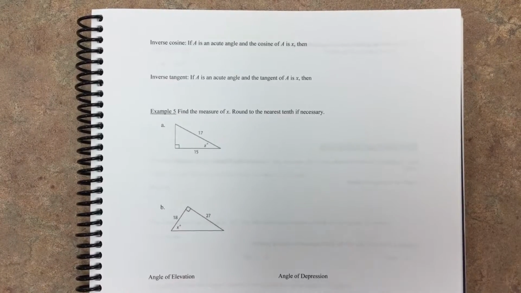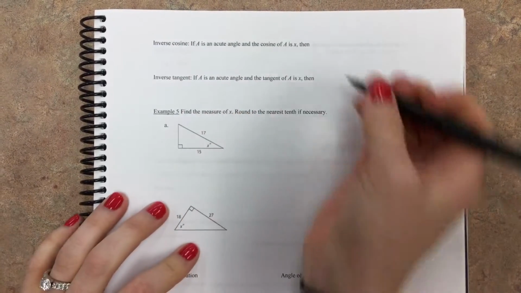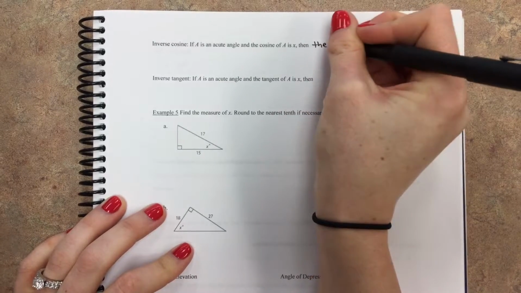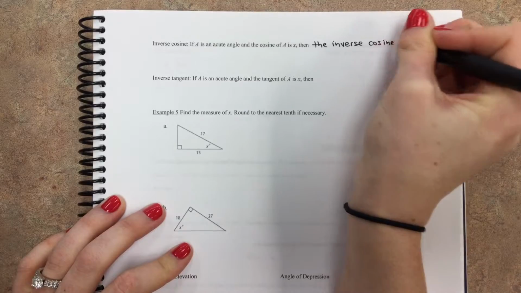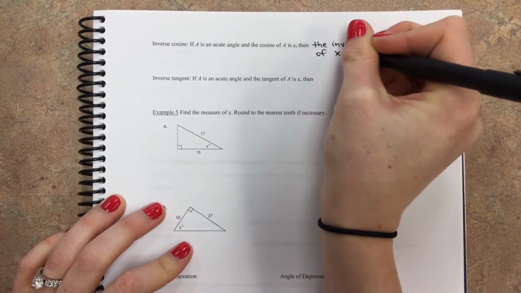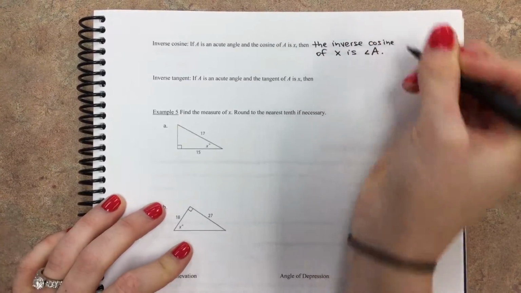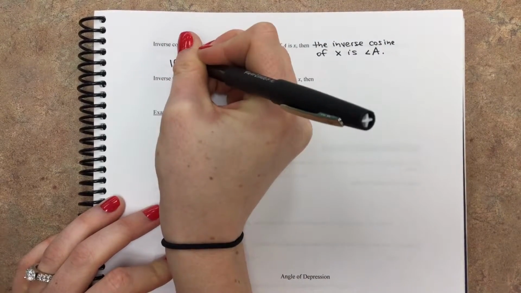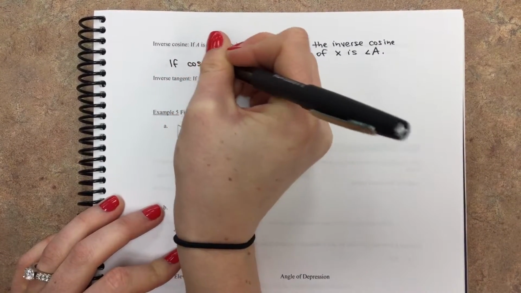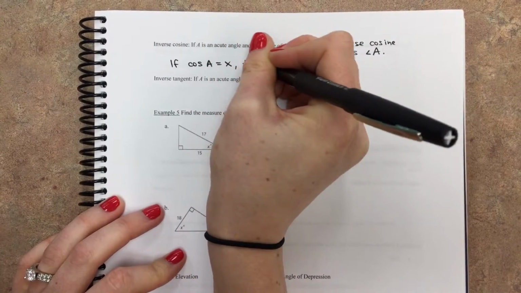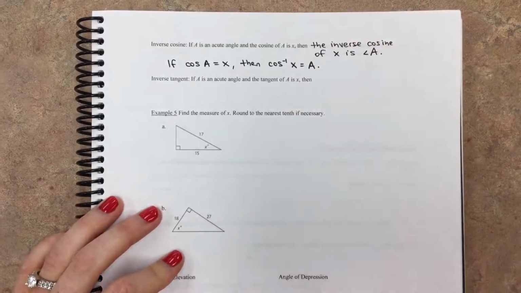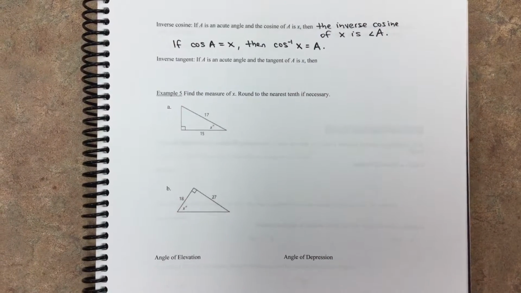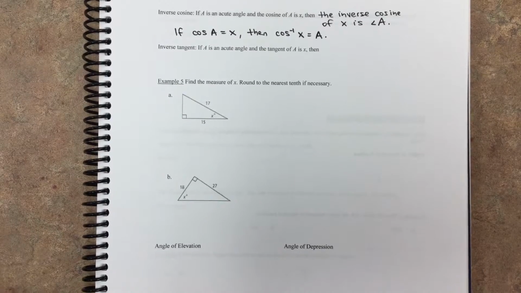So we also have cosine and tangent. We can do inverses for those too. So if we know A is the angle and we say the cosine of A is x, then the inverse cosine of x is angle A. So we say this in symbols. If cosine of A equals x, then cosine inverse of x equals A. And I know you guys have had some experience with this before.